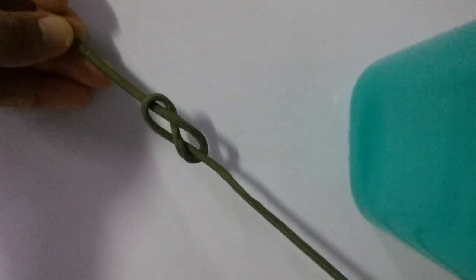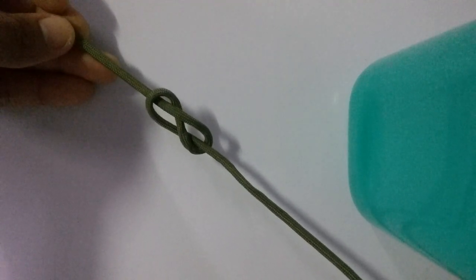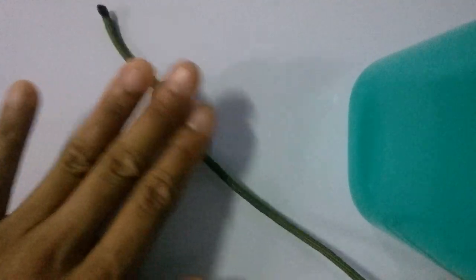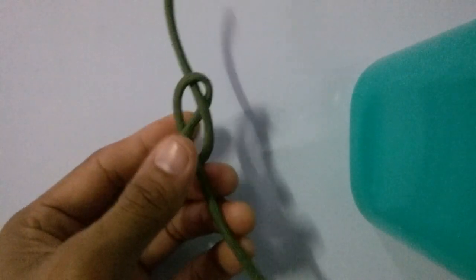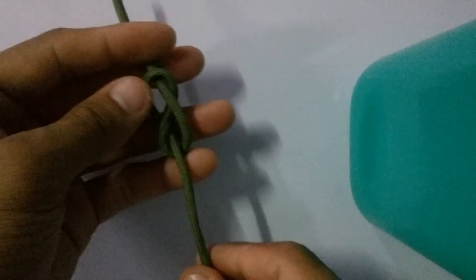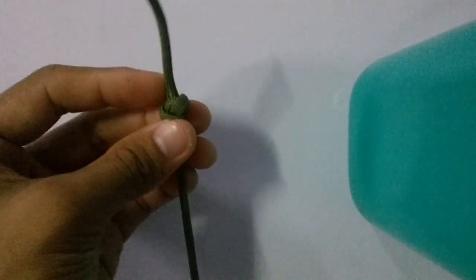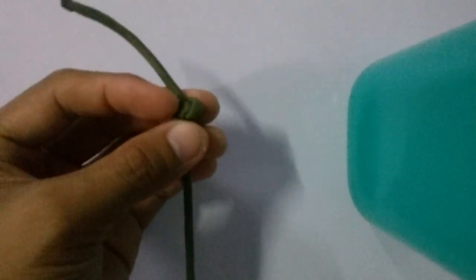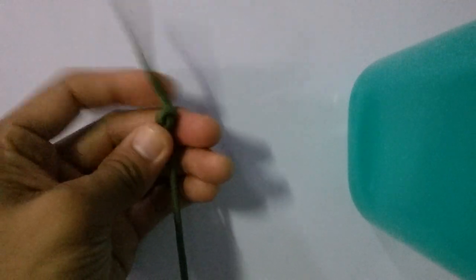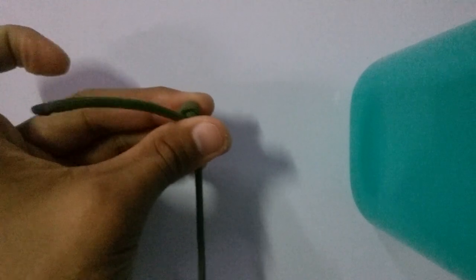There you go. Figure of 8 knot. The purpose of this is to avoid running off an end of a rope. If you do this figure of 8 knot, it prevents the end of the rope from running.